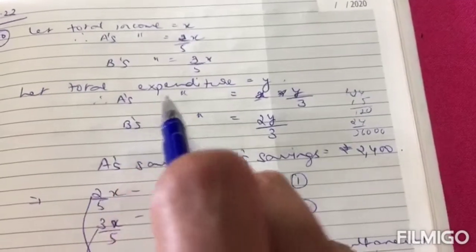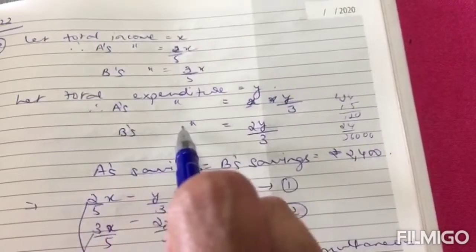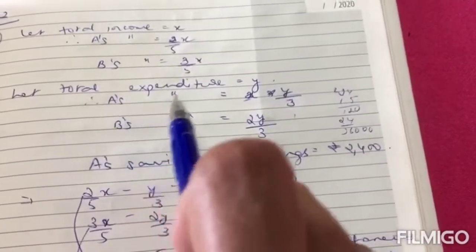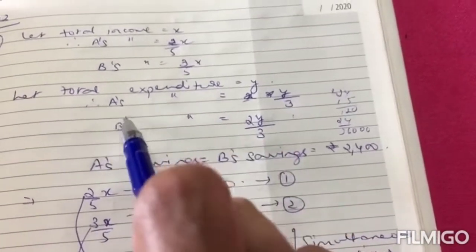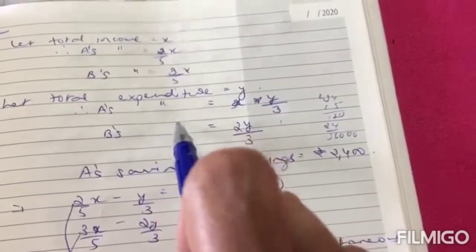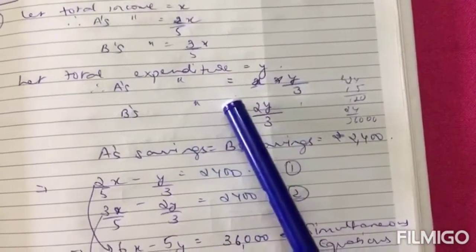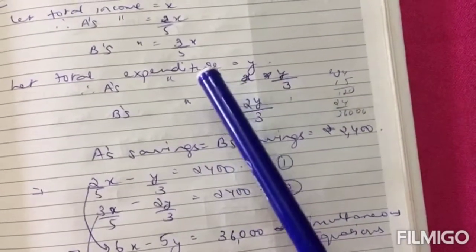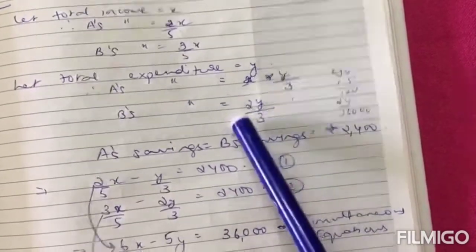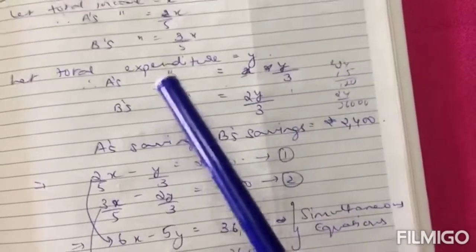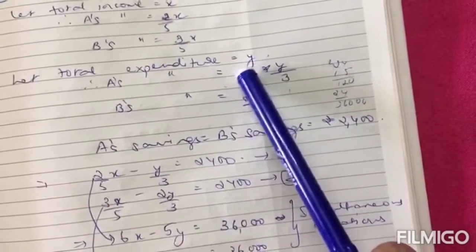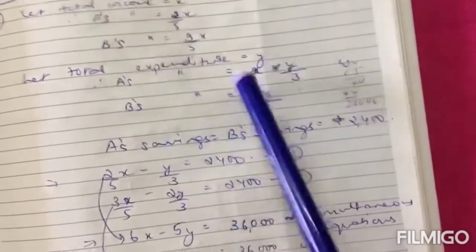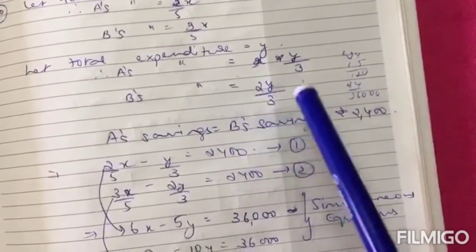Similarly, let total expenditure be Y. A's expenditure will be equal to Y by 3. Why? Because A's to B ratio for expenditure is 1:2. How did we get Y by 3? Ratio of expenditure of A and B is 1:2, so 1 divided by 3 would be A's expenditure. Since we are assuming that total expenditure is equal to Y, it would be Y divided by 3 for A, and B's expenditure would be 2Y by 3.